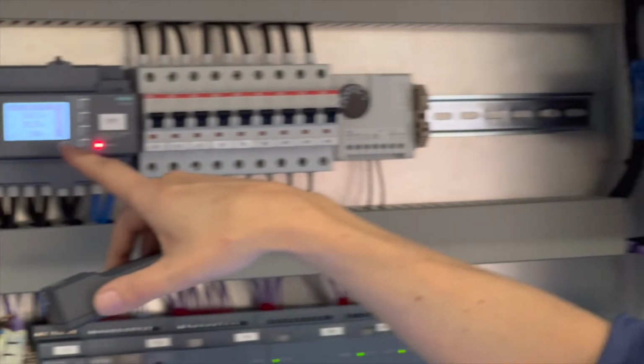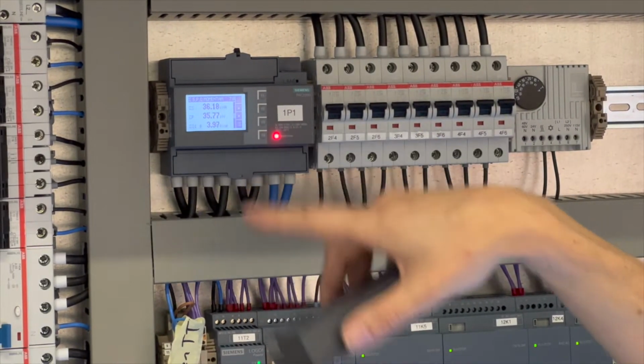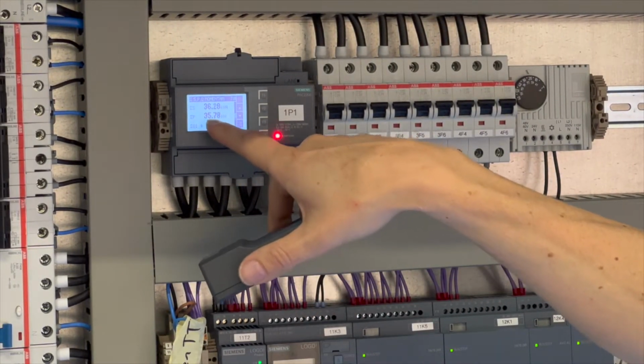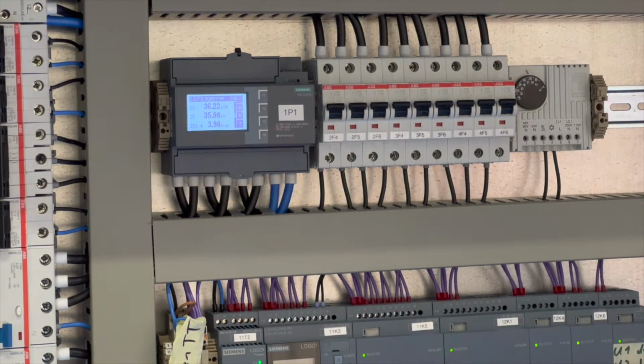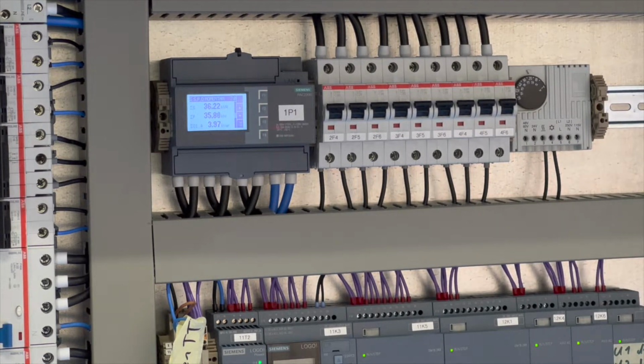And the third reason, and probably the most important reason, is saving energy, saving electricity costs. When you look here, where we're going to measure the consumption of the room, we can see we have 35.8 kilowatt of energy which the lamps are using right now. So they are at the highest point.